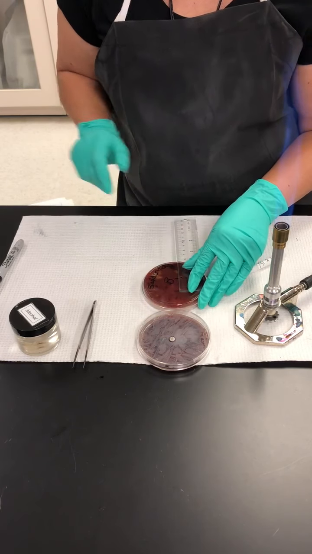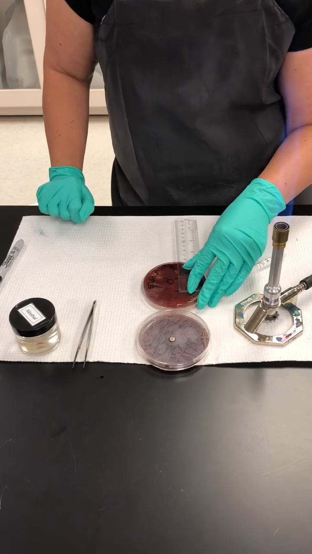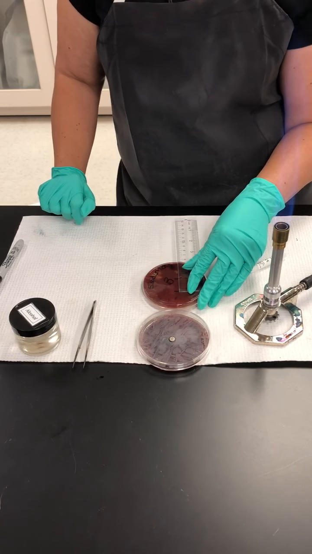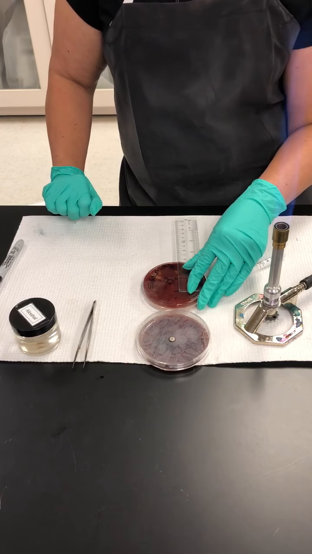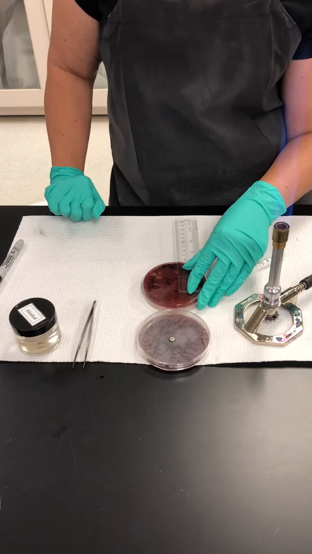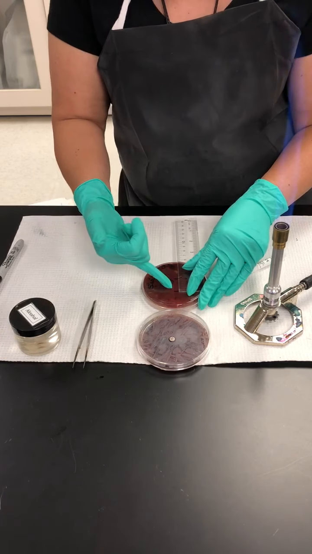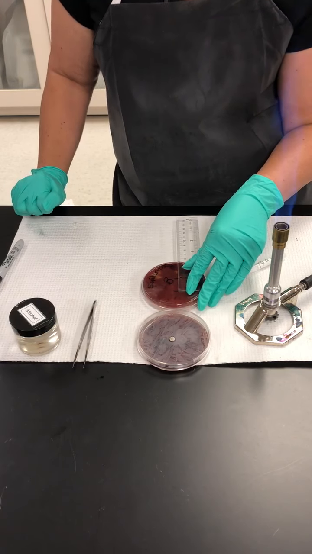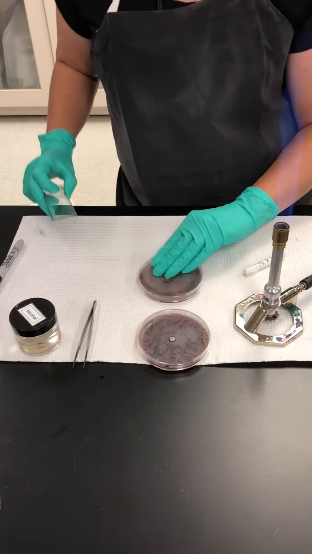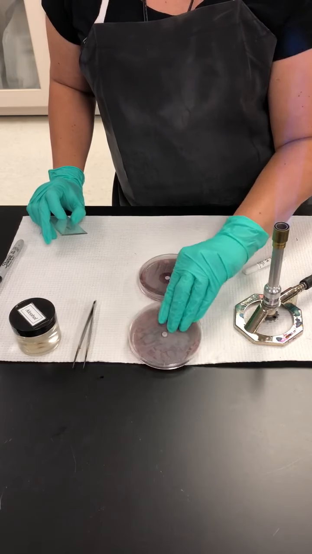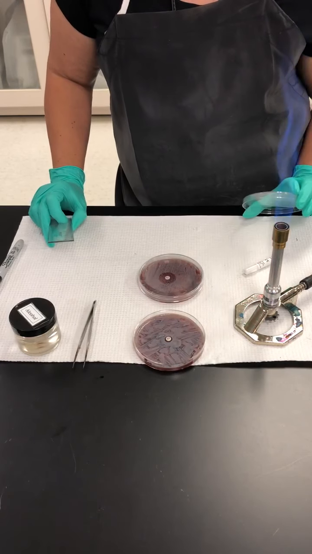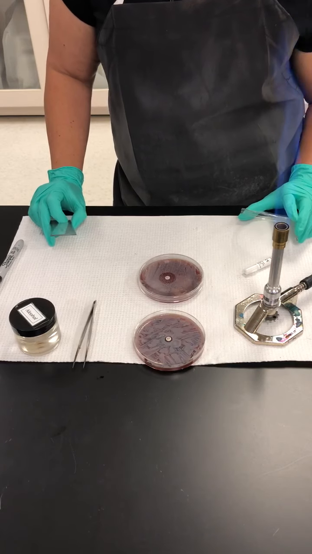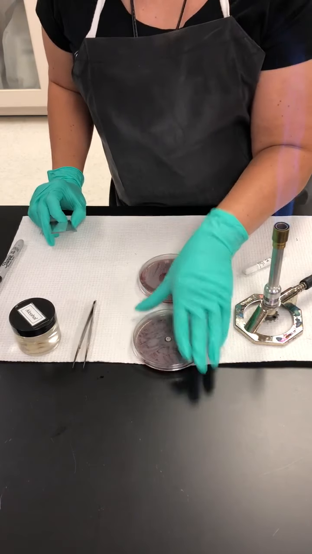And for this specific antibiotic, if it is 16 millimeters or larger, it is actually considered to be resistant to that antibiotic. And from this measurement, I can see that it's at 19 millimeters, so that is resistant. Obviously, this one is not going to be one that is going to be considered resistant because that is certainly less than 16 millimeters. So it will be sensitive.